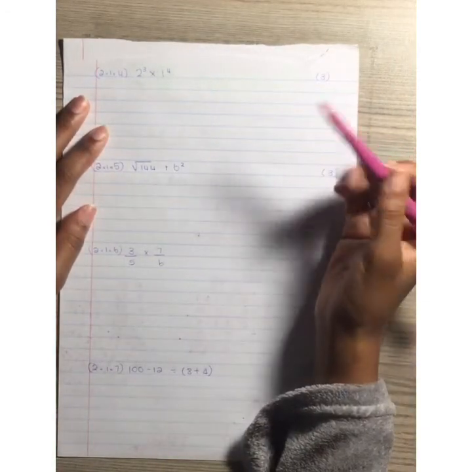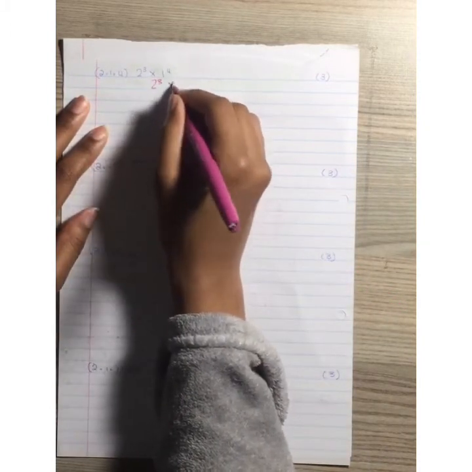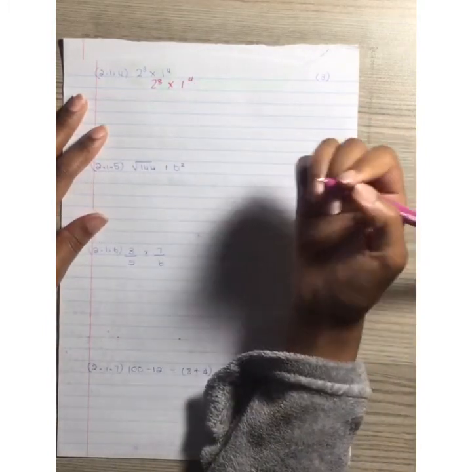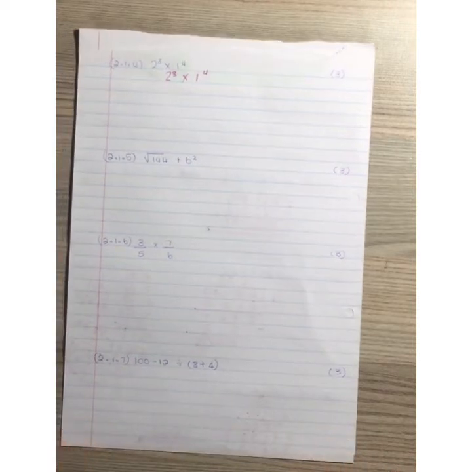Okay, let's look at this question here. So we are asked 2 cubed times 1 to the 4. Okay, what you need to know about exponents when 1 is the base is that regardless of the number of the exponents, if 1 is the base, then your solution will always be 1, because 1 is multiplying itself to the number that is given in the exponent. So for example, with 1 to the power of 4, we'll be multiplying 1 to itself 4 times. So that will be 1 times 1 times 1 times 1, which will give us 1.